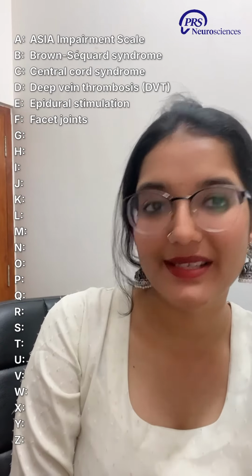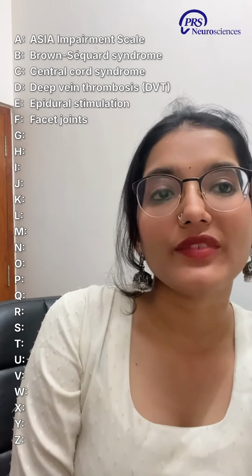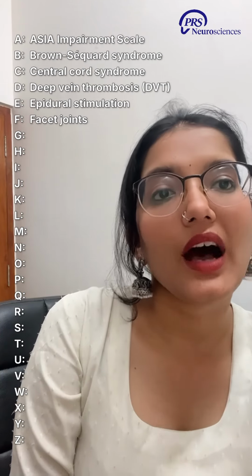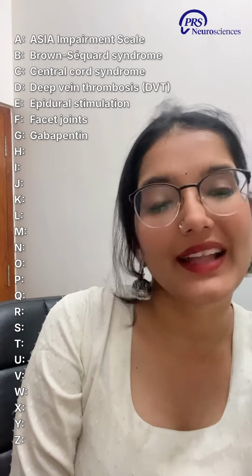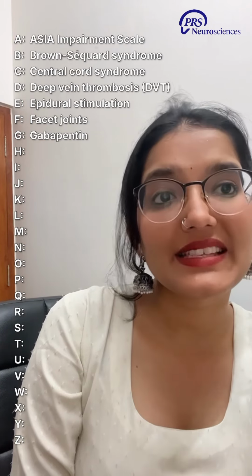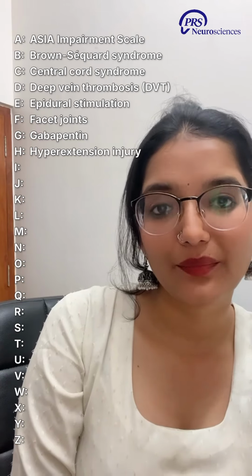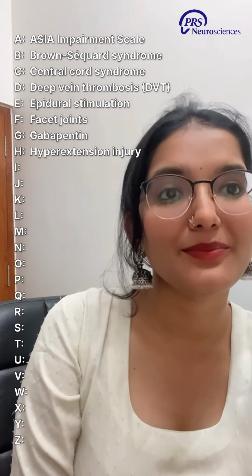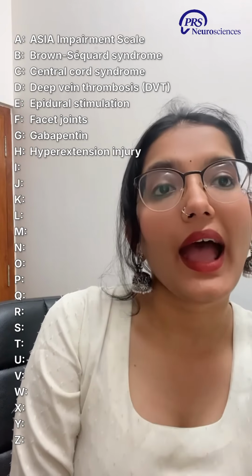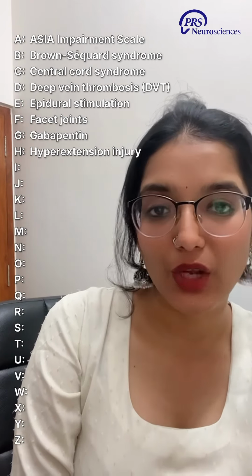It's the facet joints. Which anticonvulsant is commonly used for neuropathic pain after spinal cord injury? It's the gabapentin. Which mechanism of injury involves excessive backward bending of the spine? It's the hyperextension injury. What term describes loss of voluntary bladder and bowel control after spinal cord injury?